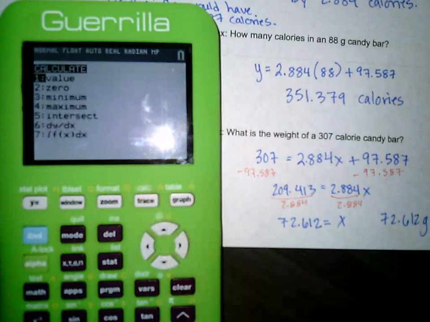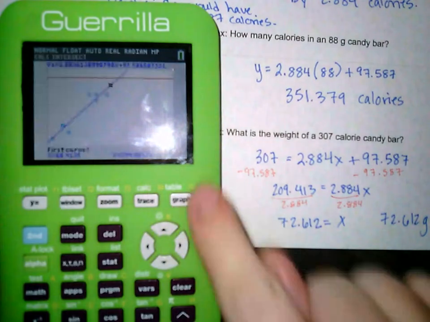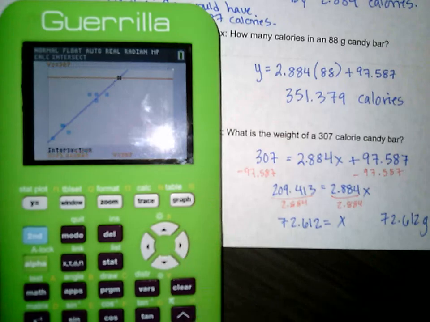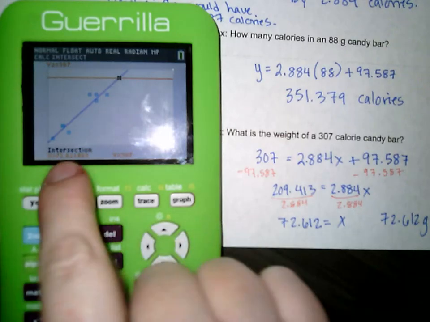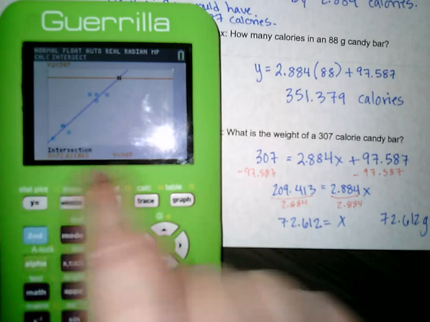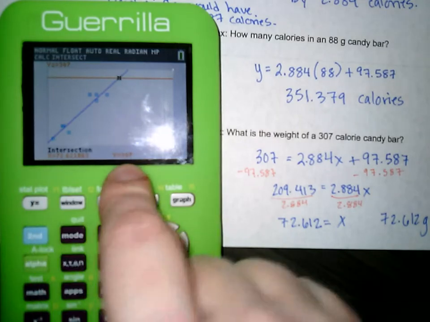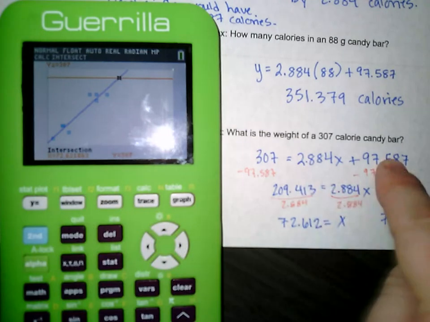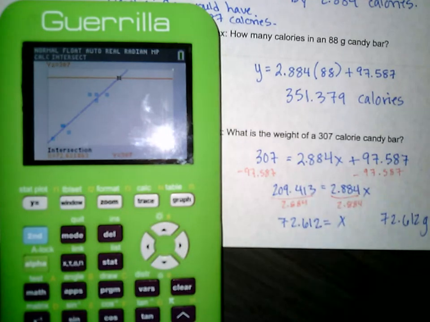So second calc, find the intersection, number 5. And then look for that intersection point. That is at 72.621863 for the x value, 307 for the y value. Again, the rounding is due to my abbreviated values on my equation.